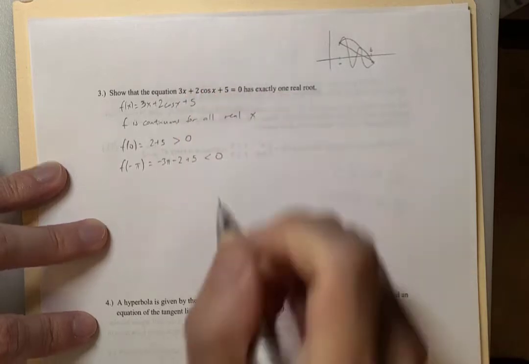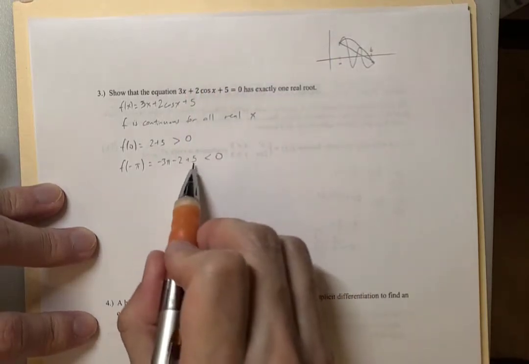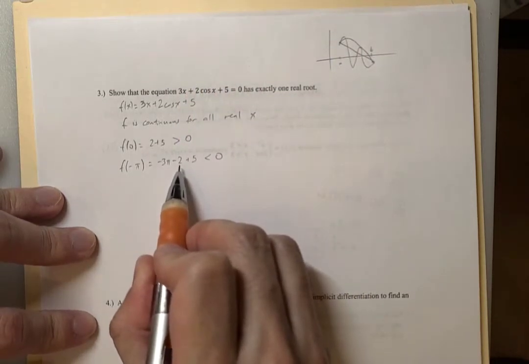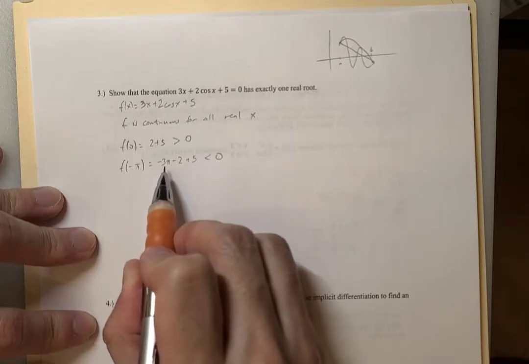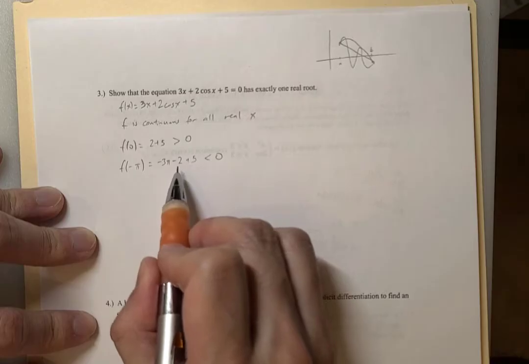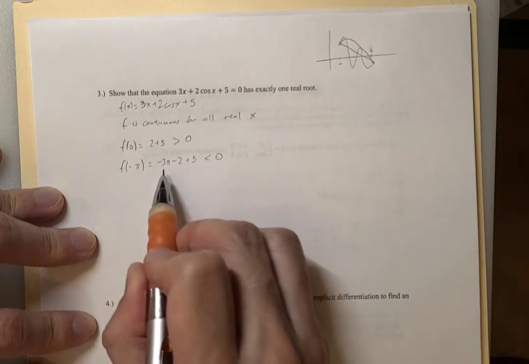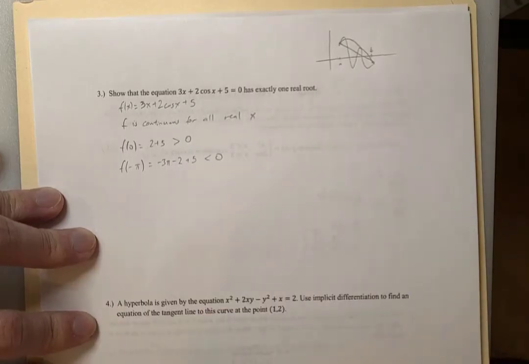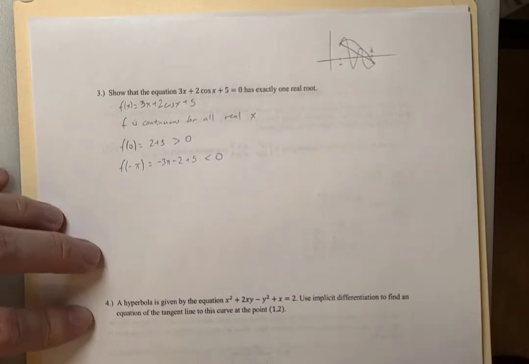We know this is less than 0. Why do we know that? Well, 5 minus 2, that's 3, that's easy. 3 minus 3 pi, pi is about 3.14, right? So let's round down to 3 even. So 3 minus 3 times 3, which is 9. So 3 minus 9, that's negative 6. So that's a negative number, okay?